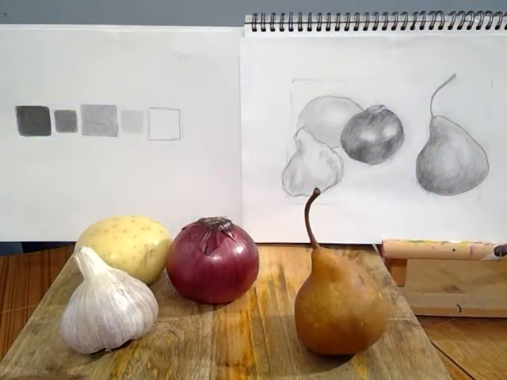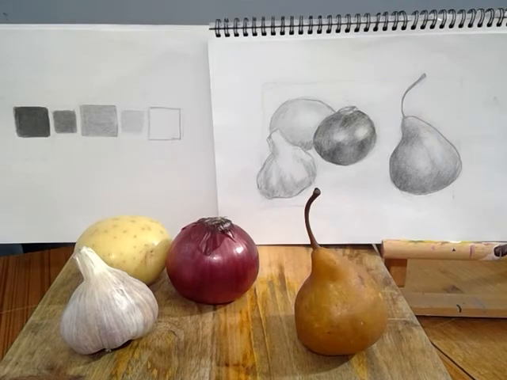Okay, so maybe I'm going to pause and let you guys catch up. So just looking at each object and looking at the tones, just gently building up the tones. And if you just persevere with that, I think you'll find that gradually the objects will start to take shape.